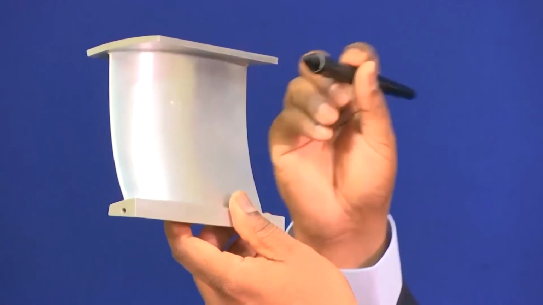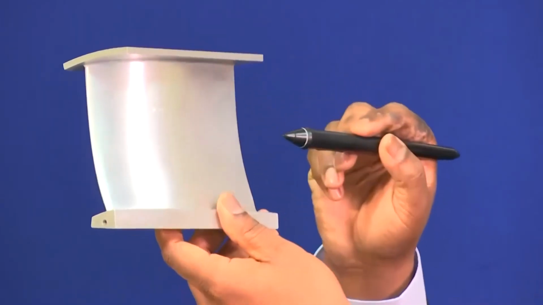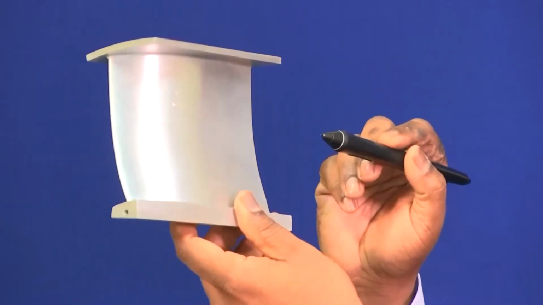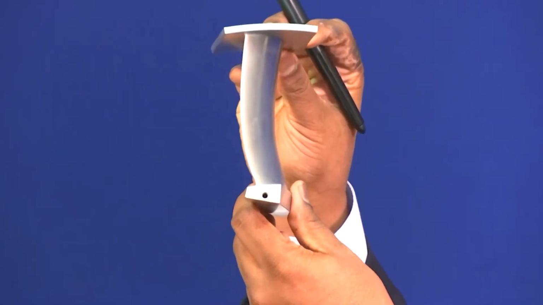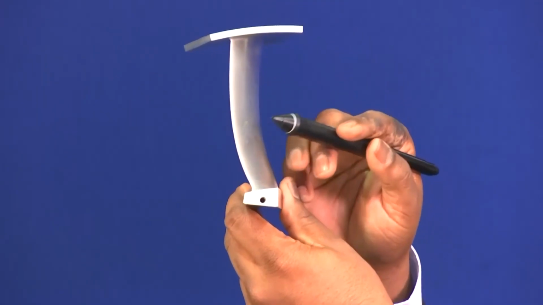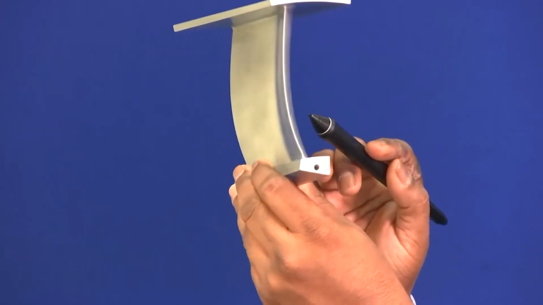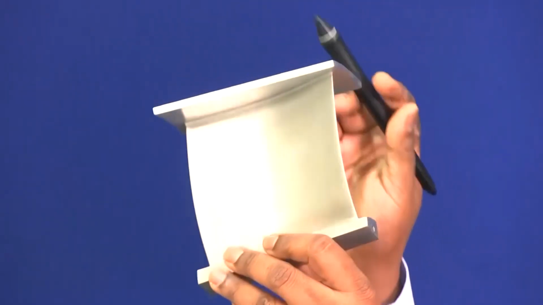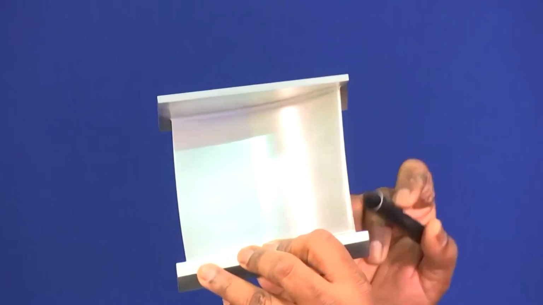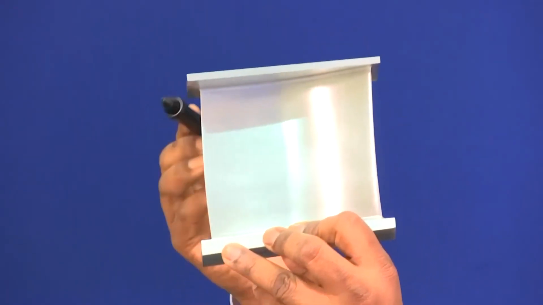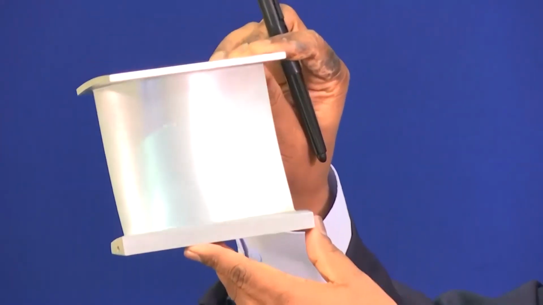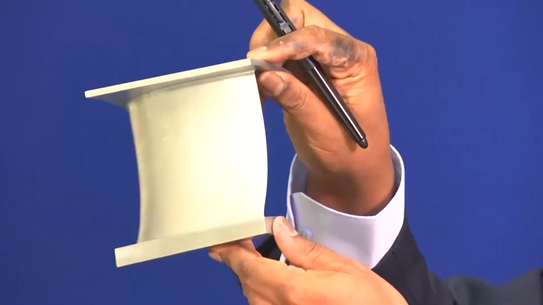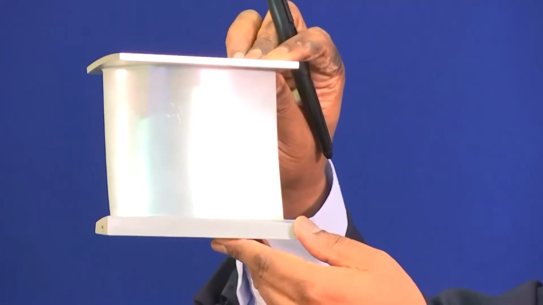This stator has a higher chord length, which takes care of the development of flow on the stator surface. Here this is my leading edge and trailing edge, and that will give us the performance we are expecting from our stage.